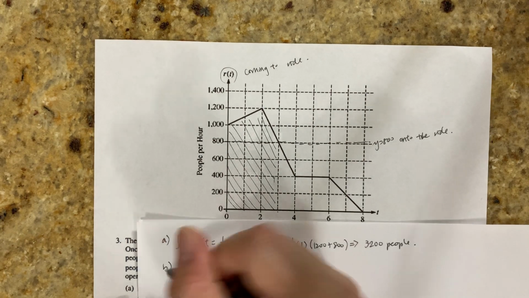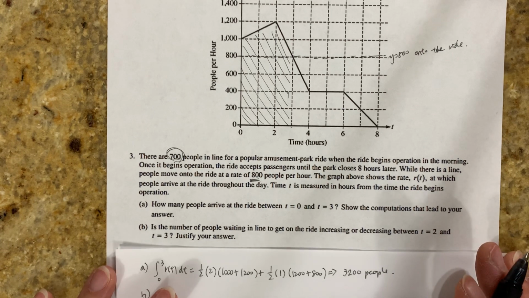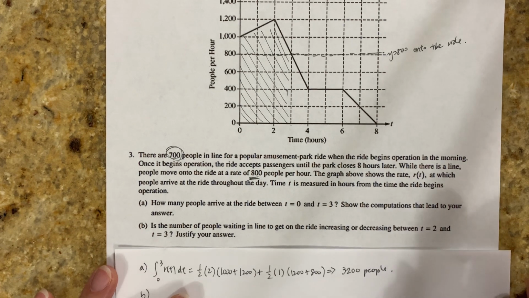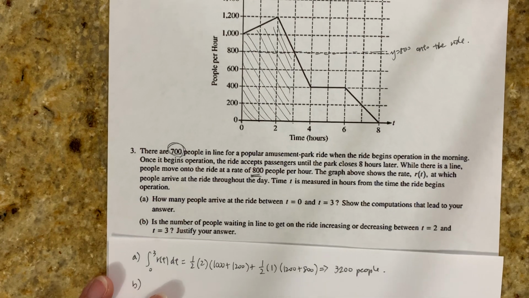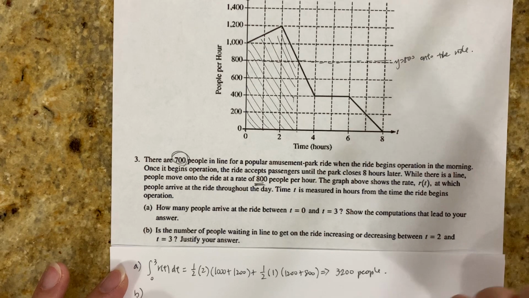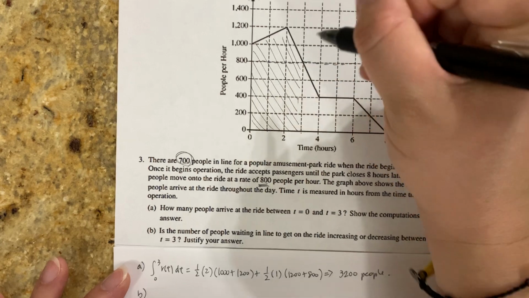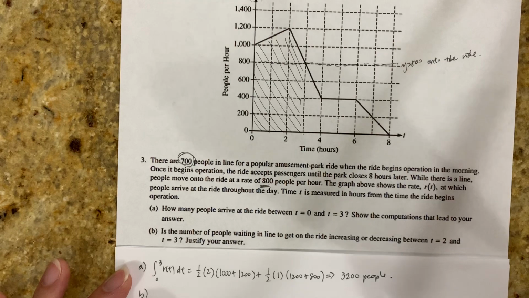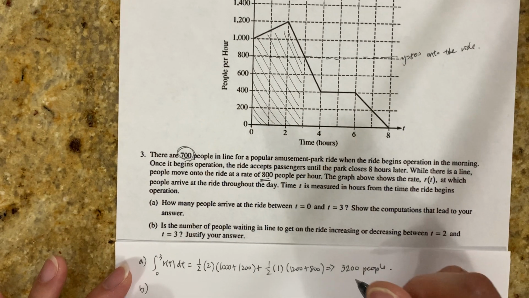For part B, it asks: is the number of people waiting in line to get on the ride increasing or decreasing between t equals 2 and t equals 3? Justify your answer. The rate at which people come onto the line is decreasing, but it's not asking if the rate is decreasing or increasing. It's asking if the number of people is increasing or decreasing. Between 2 and 3, your line is still above 800. You are still adding more people to the line than you are taking off of the line. So the number of people is increasing.